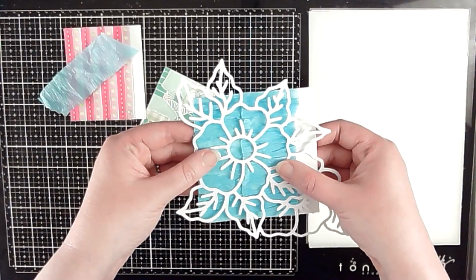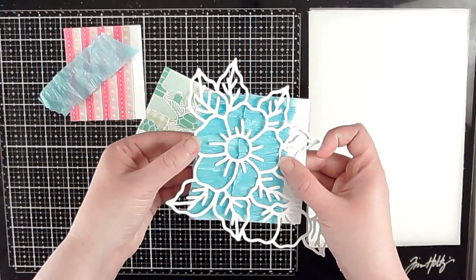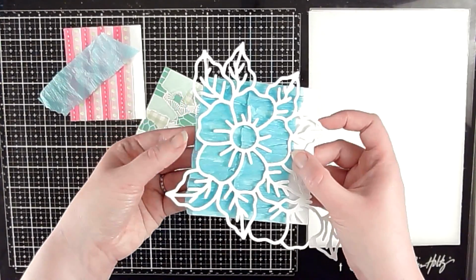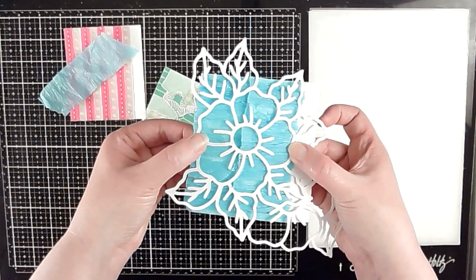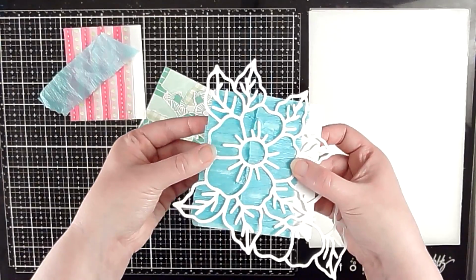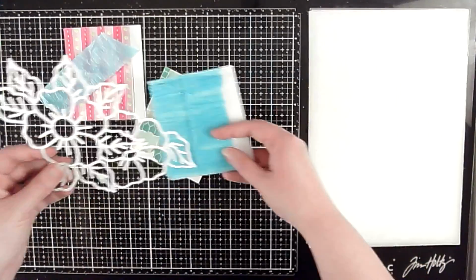As long as your cut file was not too intricate, you could definitely cut this out, especially this floral, for example, and back that cut file. Should be pretty easy. You just want to make sure that it's glued down really well so that it's not popping up, but that is another example.